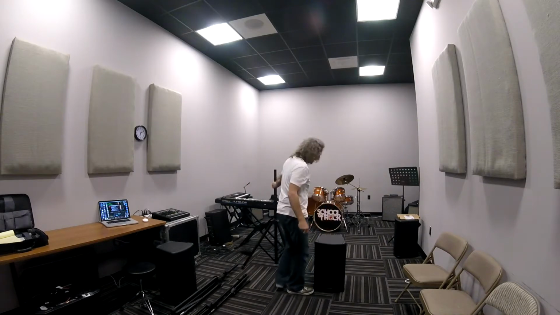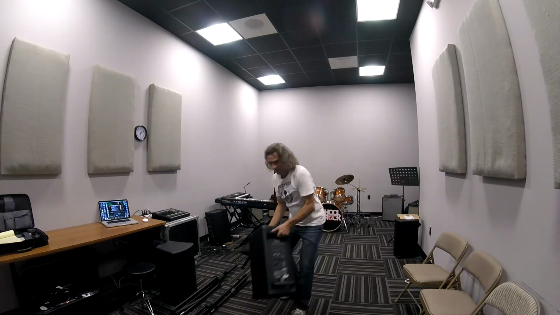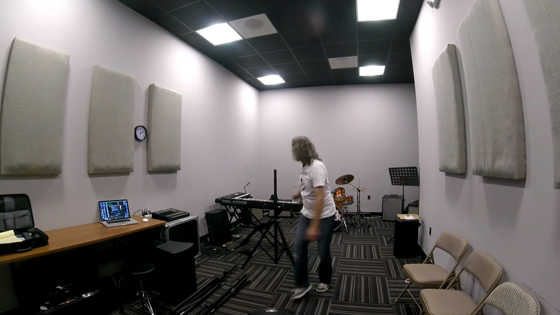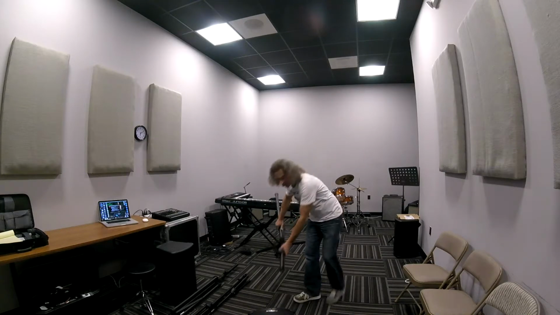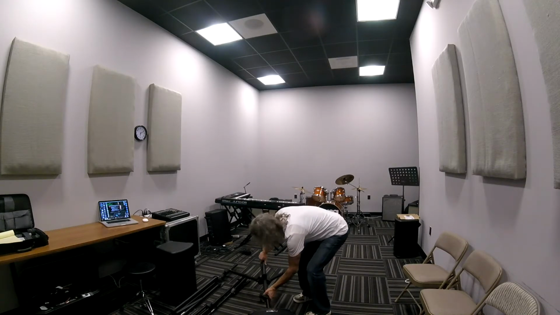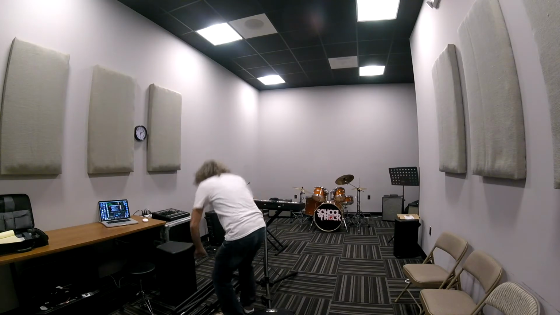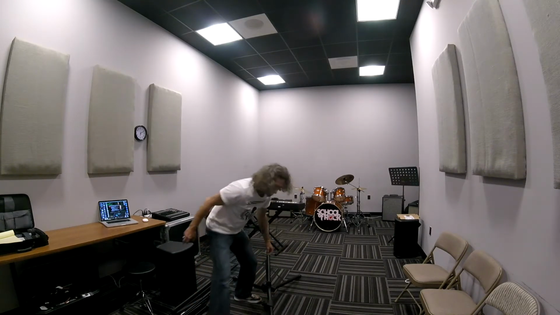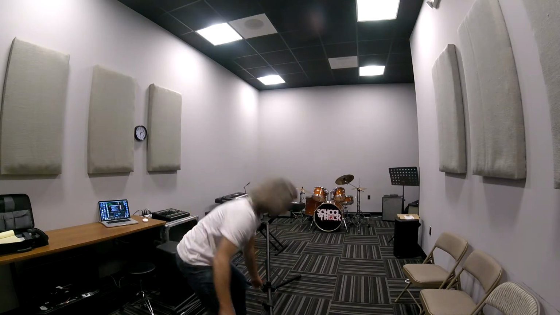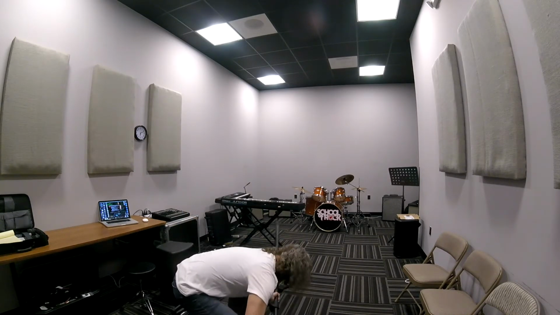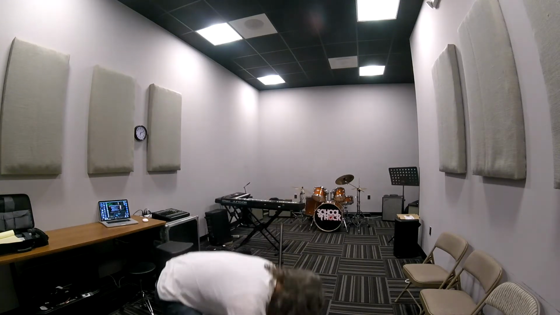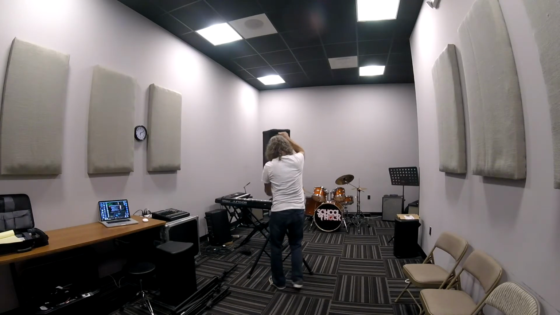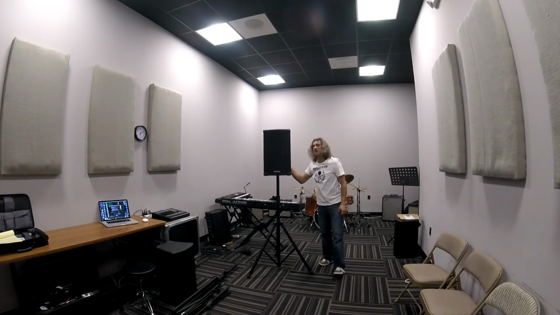Instead, I'm going to lay the speaker on the floor, like so. Then I'll take the speaker stand and I will insert it. This is much easier. Got to get these cables out of the way. Again, easier with a buddy. And then lift it into place. There we go. And you have your speaker on its stand.